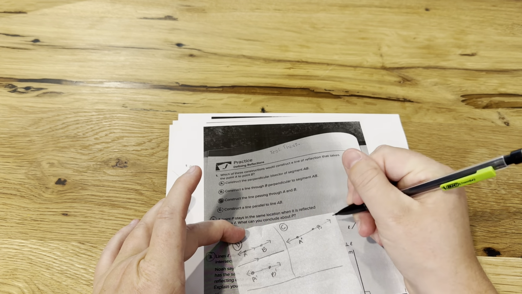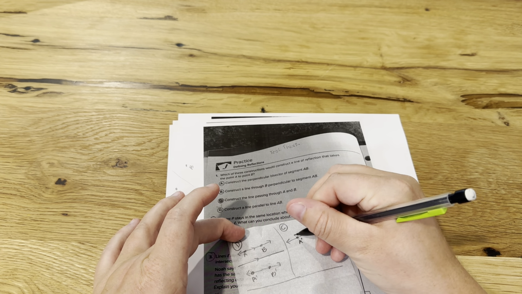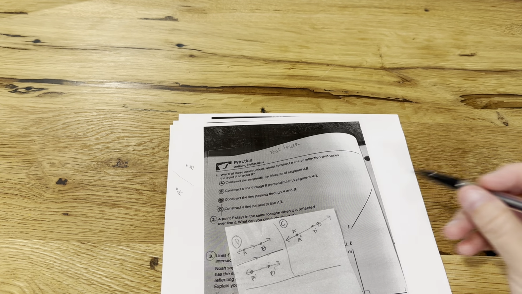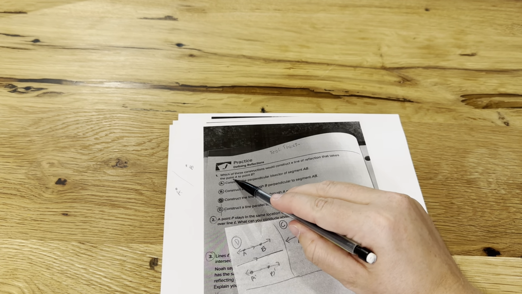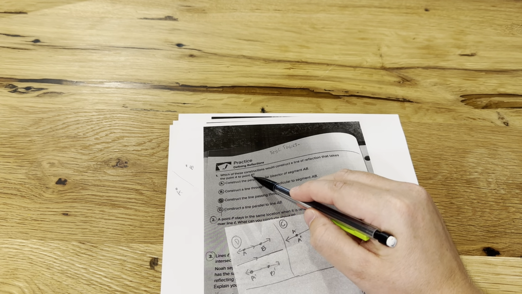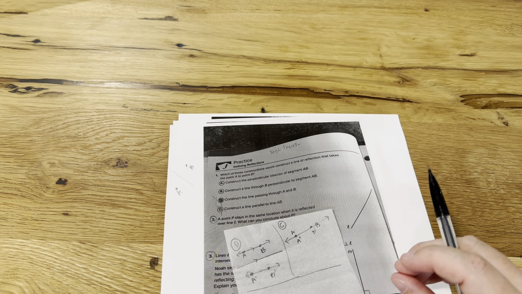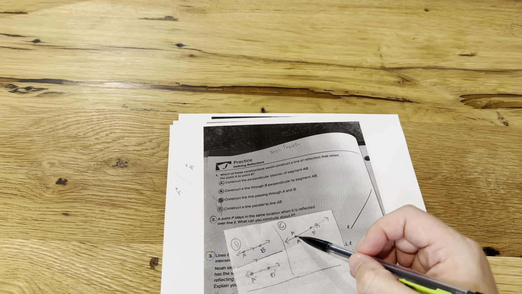So A is going to become A prime, and B is going to become B prime. So they didn't move, but that's not what it asked. It asked to put A onto point B. So C does not work either. If it was wanting you to keep the figure or the point where it was, then yes, C would work. But C is just making A stay where it is and B stay where it is.